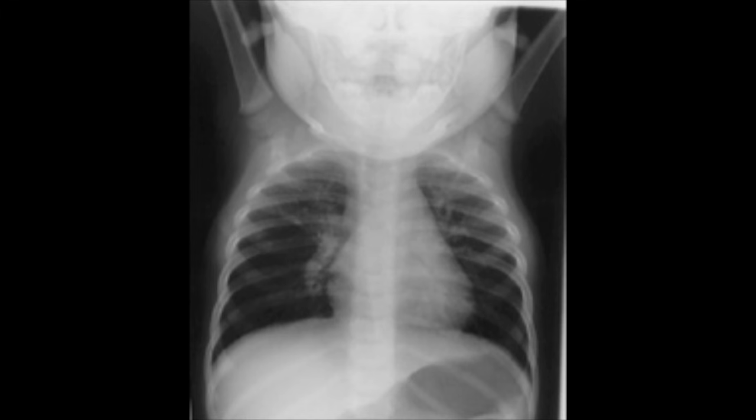And then this progresses to an asthma-like presentation with wheezing and tachypnea and sometimes a little bit of crackles. So it can kind of be like a hybrid of pneumonia and asthma, and the diagnosis is difficult. But on chest x-ray, you'll see hyperinflation with atelectasis, and bronchiolitis is treated supportively.